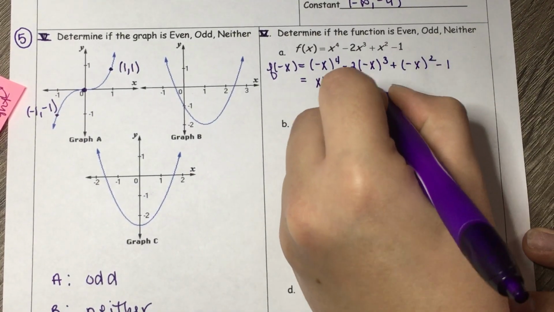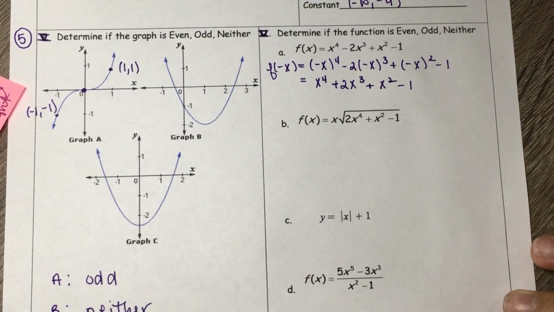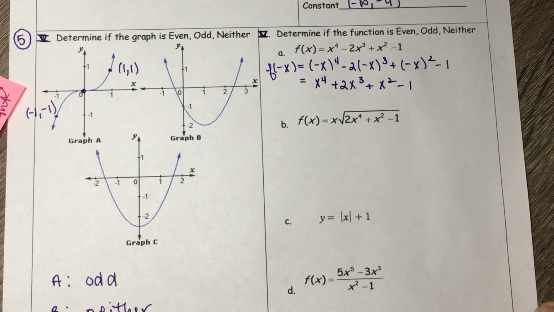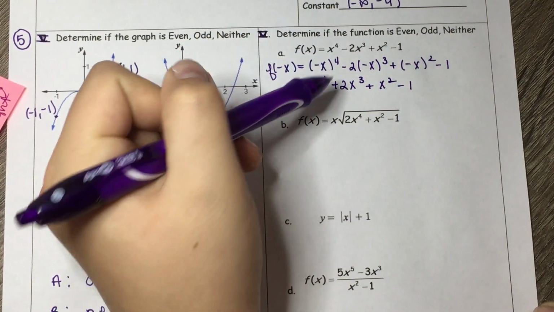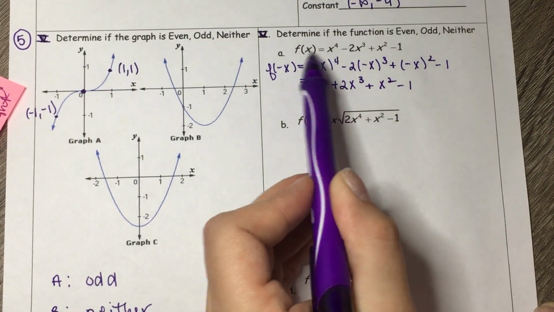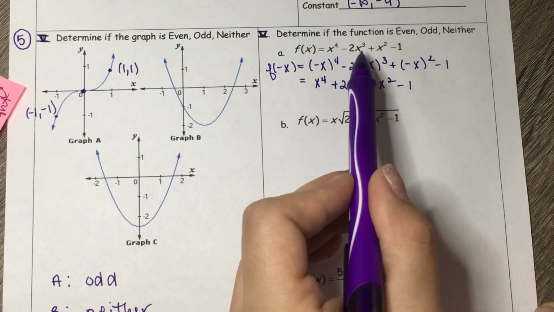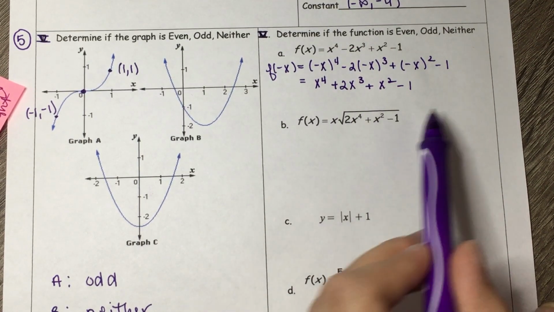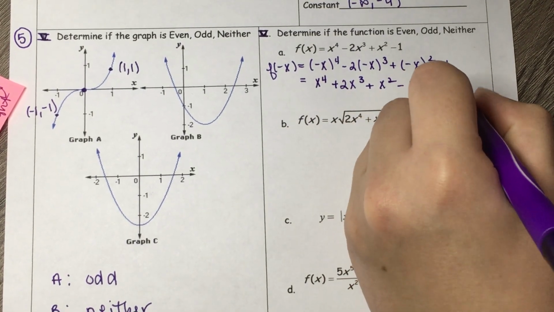This is even, okay, which means it'll become positive, and then you have that negative 1. All right, now you can definitely see that this is not the function we started out with because it has a different sign here. And then it's also not this whole function multiplied by -1, because then I'd have negative x to the fourth plus 2x cubed minus x squared plus 1. And that's not what I have here. So it's neither even nor odd. So this is going to be an example of a neither graph.